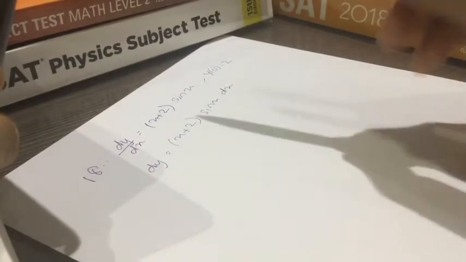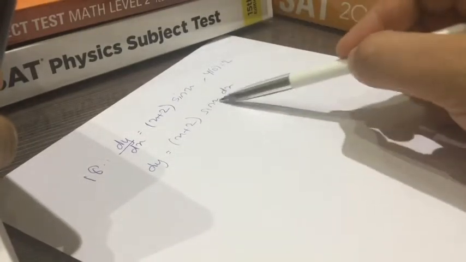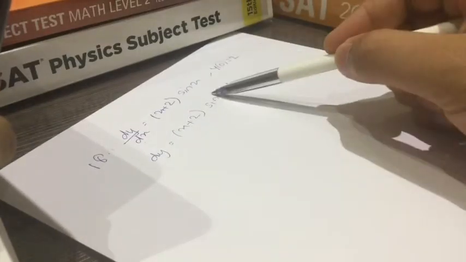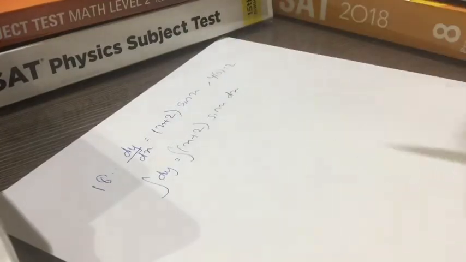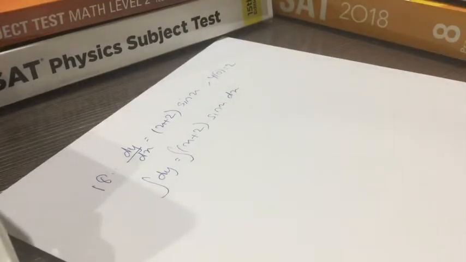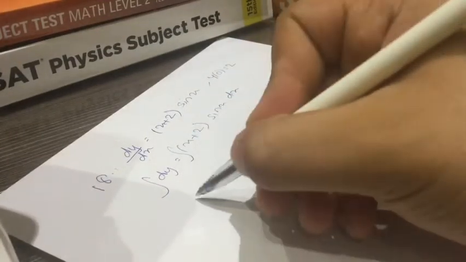So again we have two functions, x plus 2 and sine x, algebraic and trigonometric. We take the integration of both sides. Now integration of dy will be y.